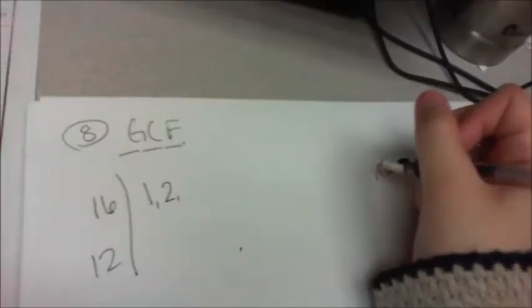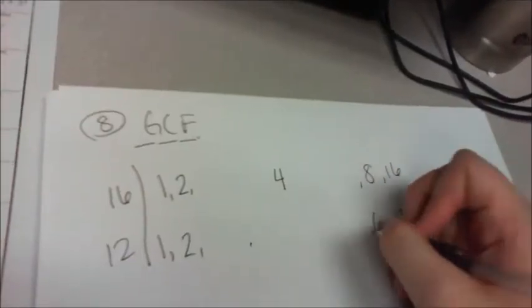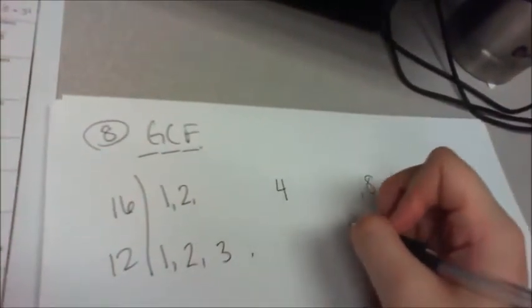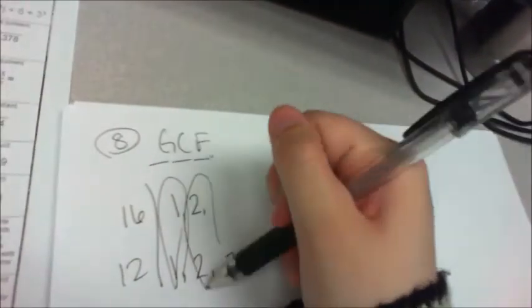I know 2 times 8 gives me 16. 3 does not go into 16, but I know 4 times 4 is 16. We're done. 12, we get 1 and 12, 2 times 6, and 3 times 4. And that's it. We have a 1, a 2, and a 4 in common.